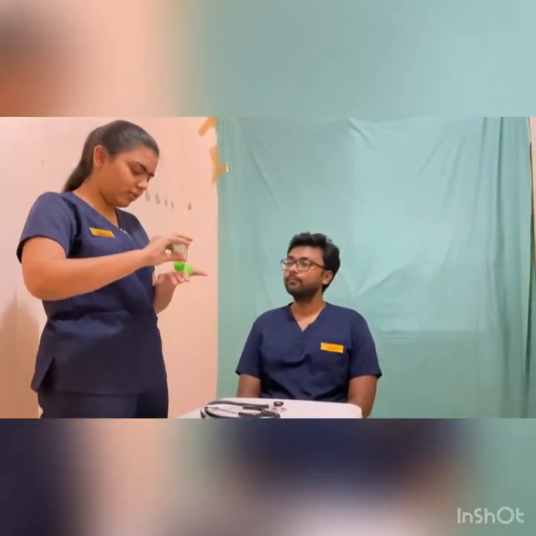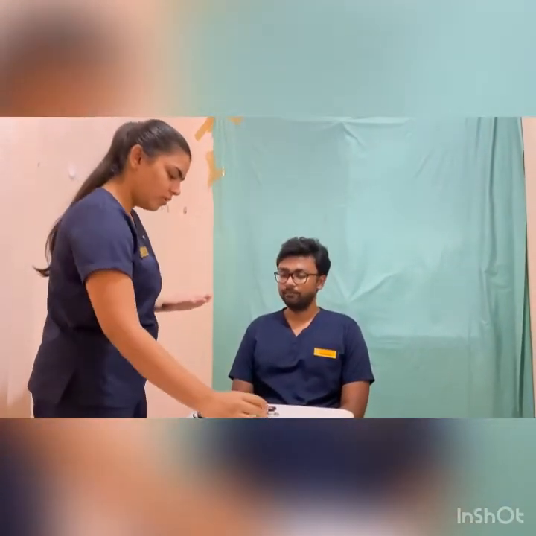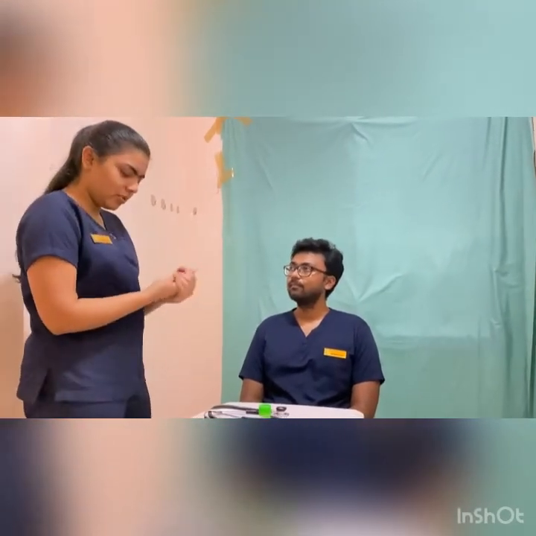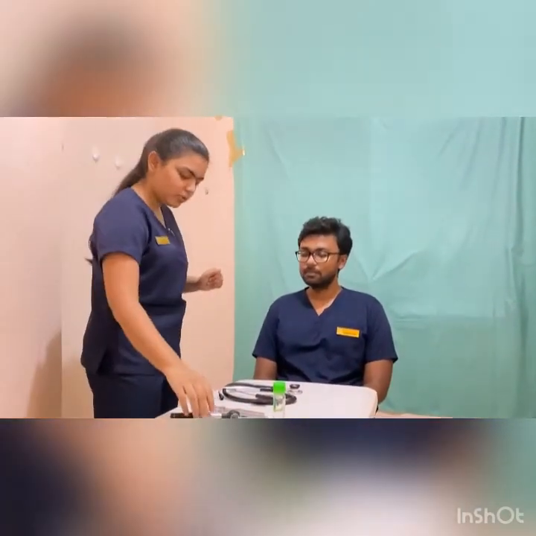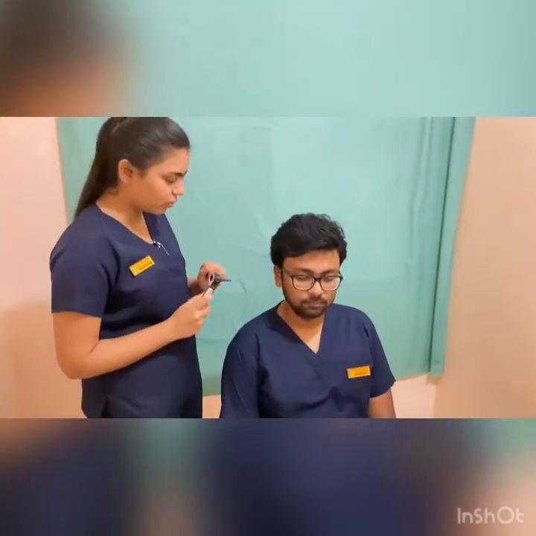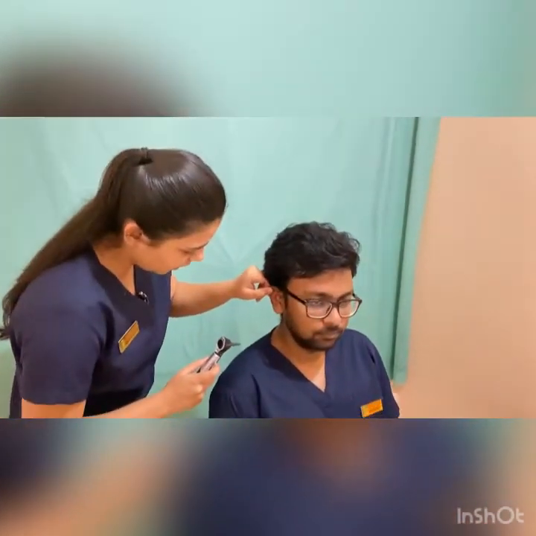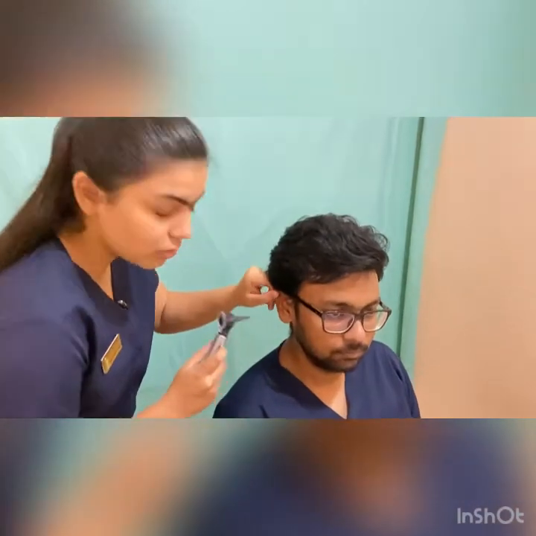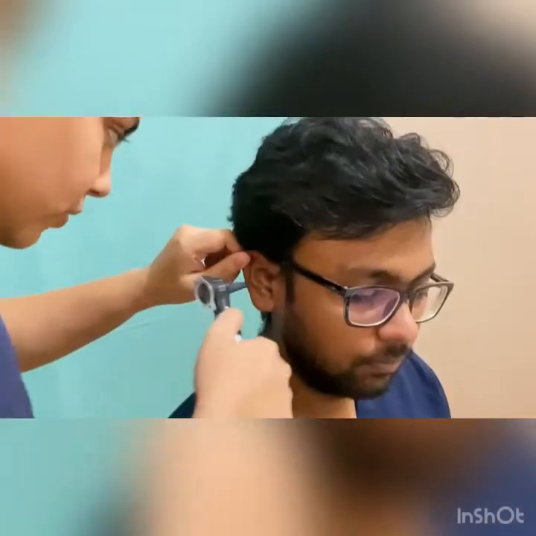Before using the instrument, make sure you sanitize your hands. Now, Mr. Subhojit, I will be placing this otoscope in your ear canal. Please let me know at any point if you feel uncomfortable. Is that okay? Okay. While using the otoscope, make sure that the helix is pulled upward and backward so that you get a better visualization.